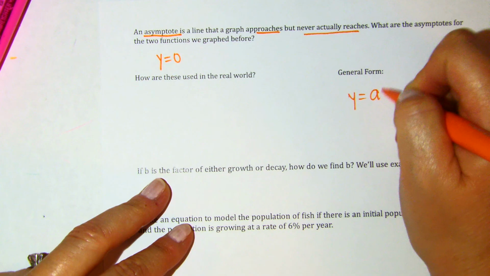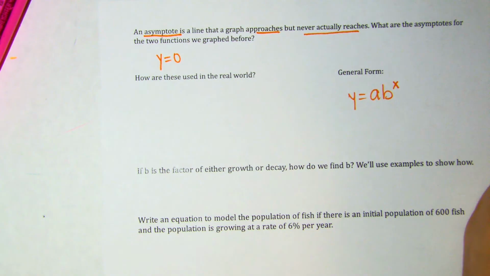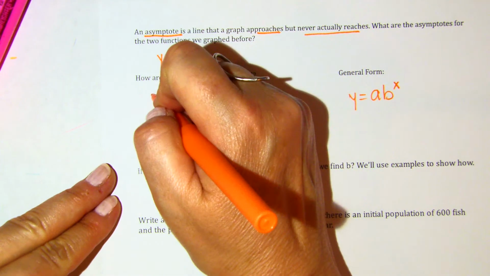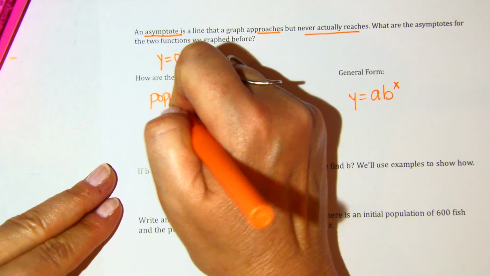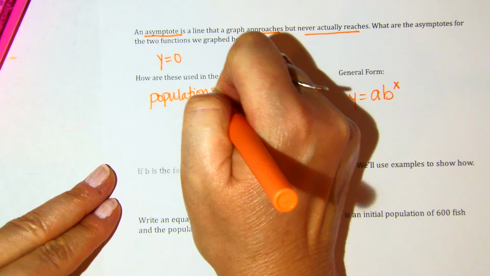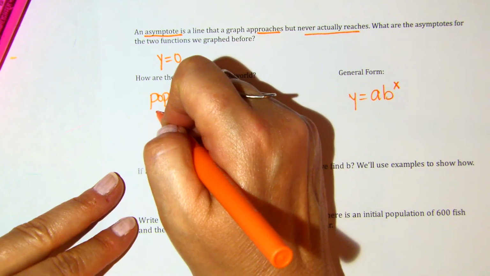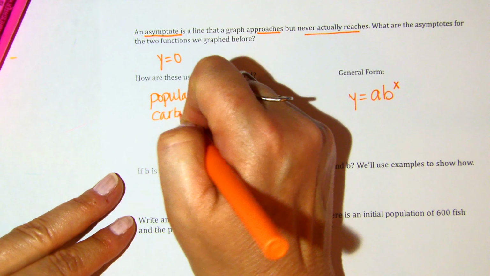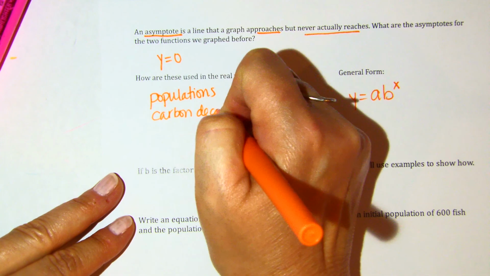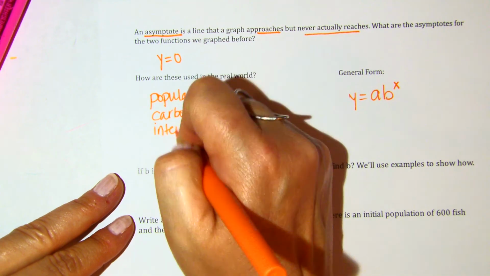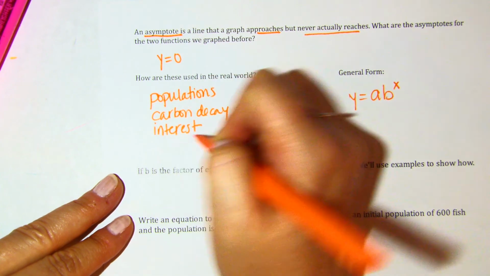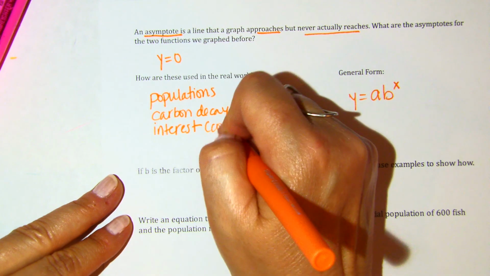So we have our formula here. Now, for doing this in the real world, we want to talk about usually populations. We can talk about carbon decay. We also can do stuff with interest, compound interest.